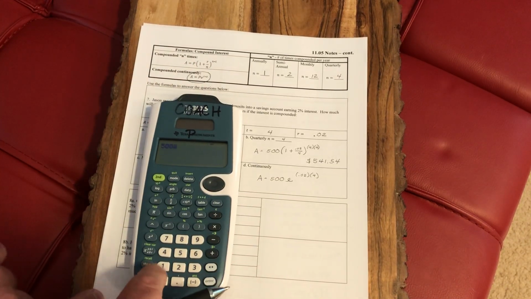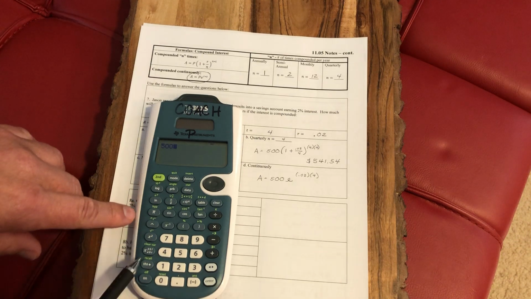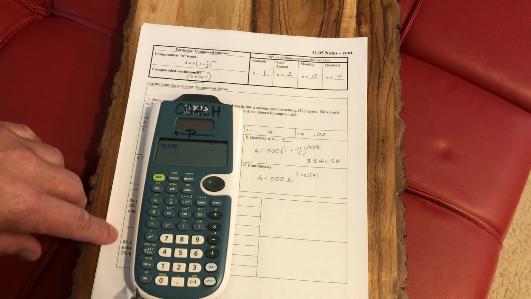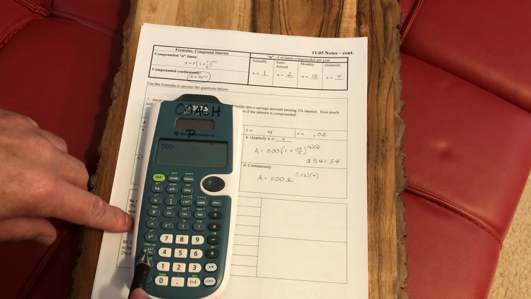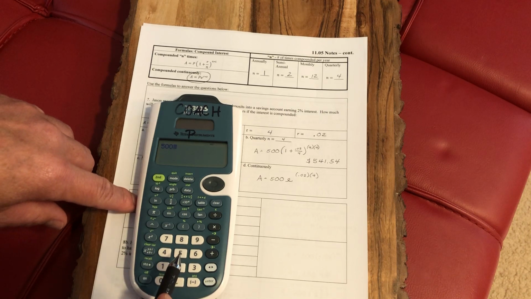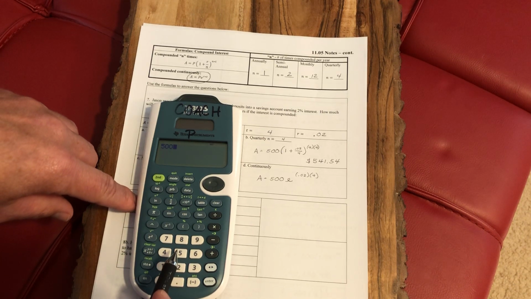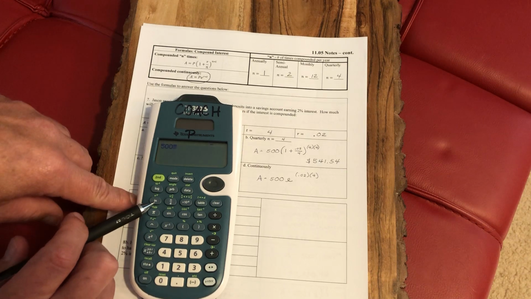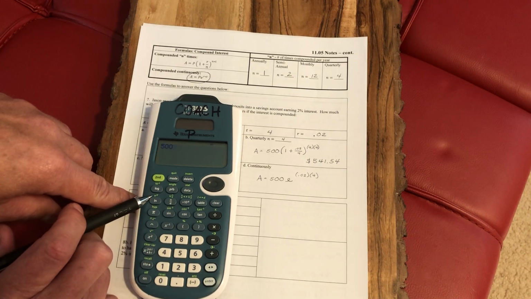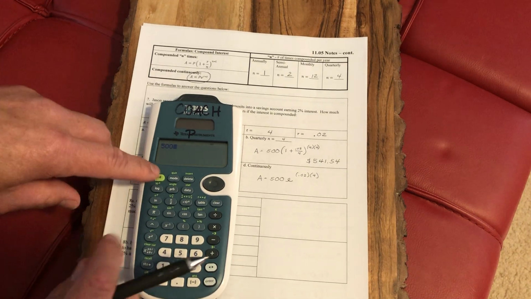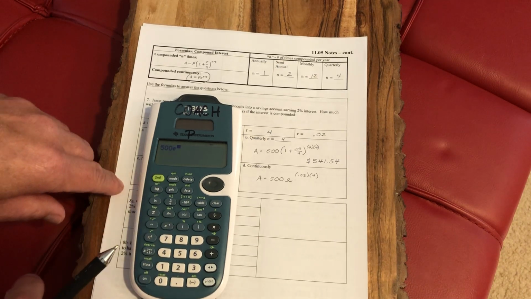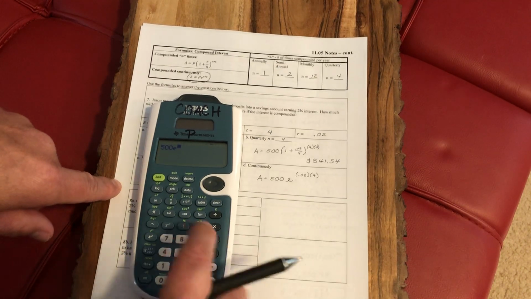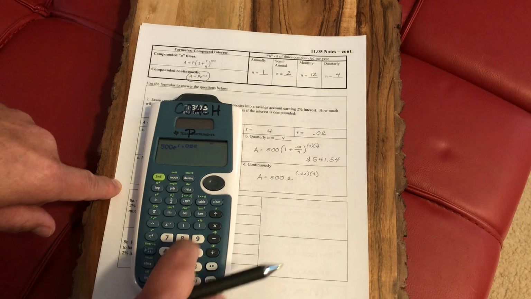So we're going to go 500, and where's my E? There he is, right there, right above the LN. You see that E right there? You have to go second and then E, and there's your E, and then you can put your stuff on top.